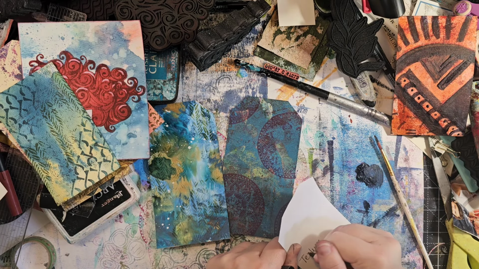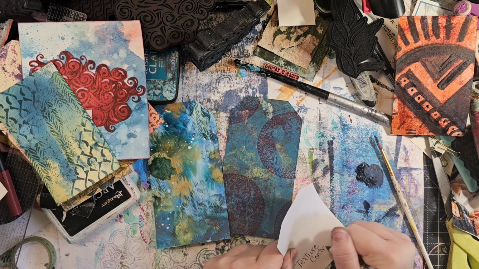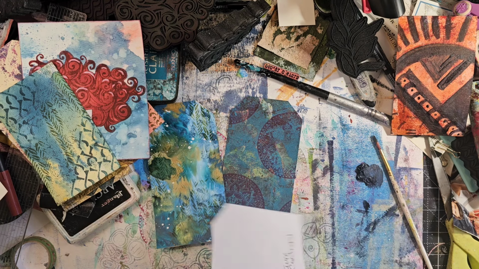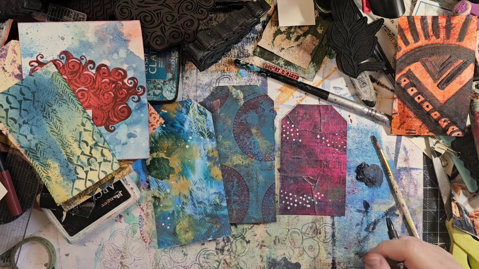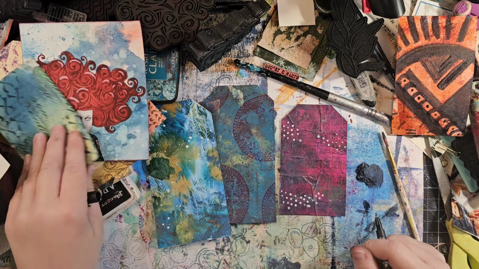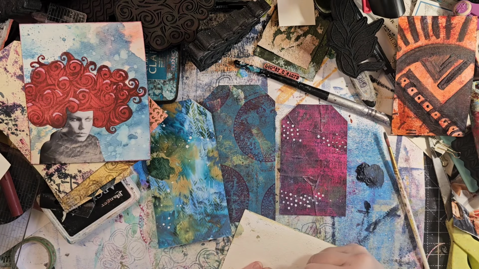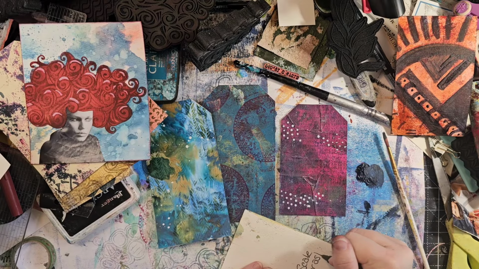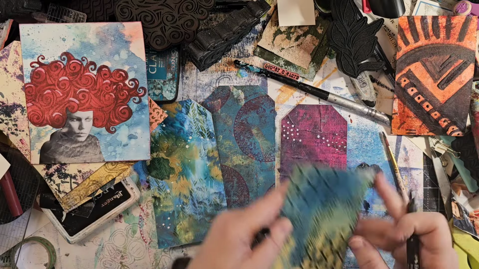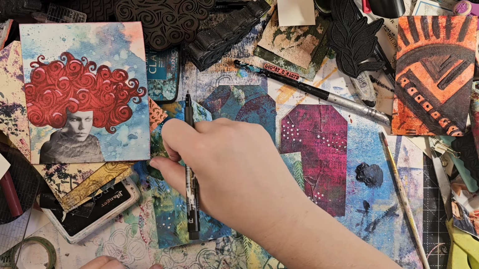Texture contrast. So, you know, rough and smooth. Size and scale contrast. I do that a lot with my patterns. I vary the size of the patterns for a background.